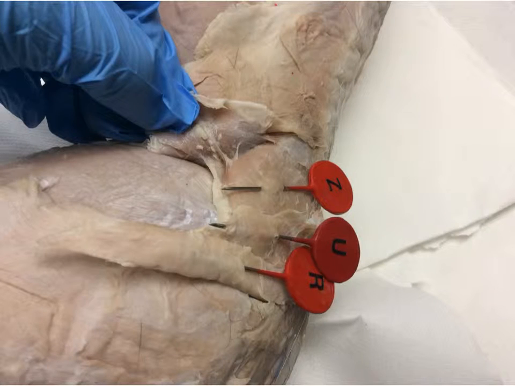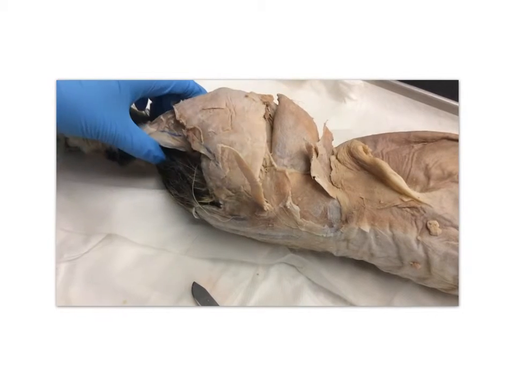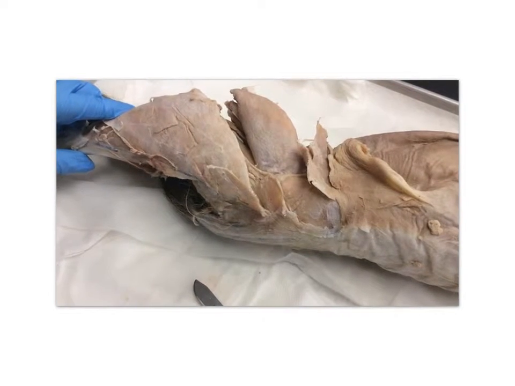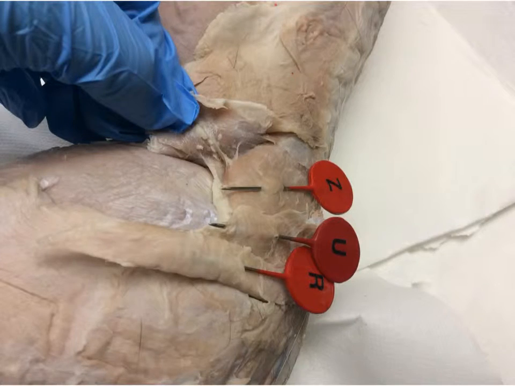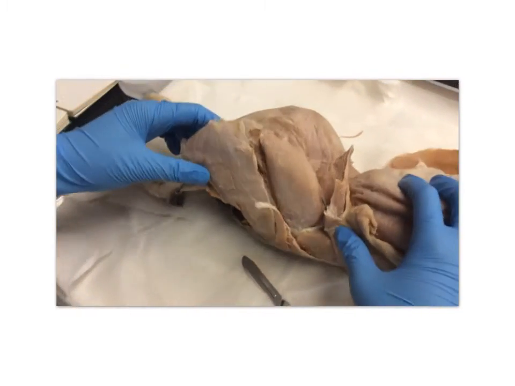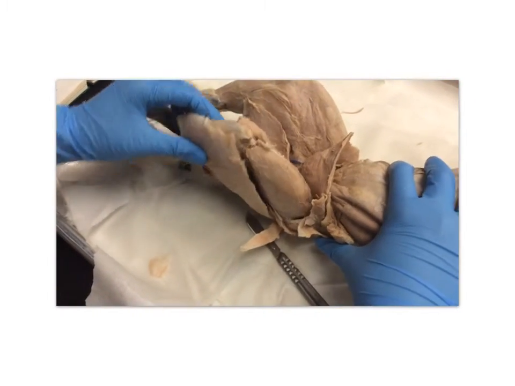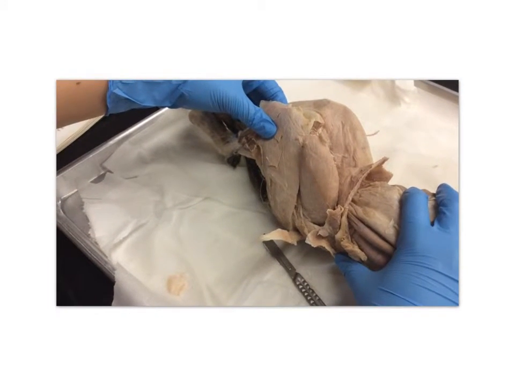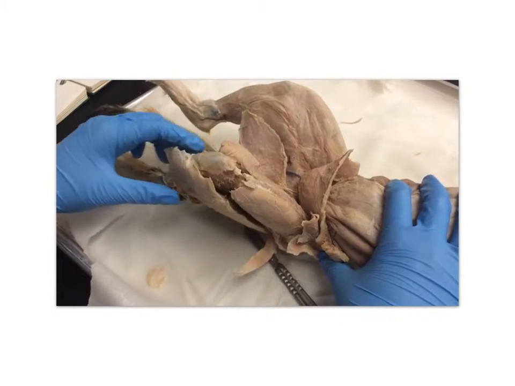The gluteus maximus corresponds to the letter U. The maximus is small in cats. The maximus extends the hip. The gluteus medius corresponds to the letter Z. The gluteus medius abducts the hip and stabilizes the pelvis and is bigger than the maximus in cats.